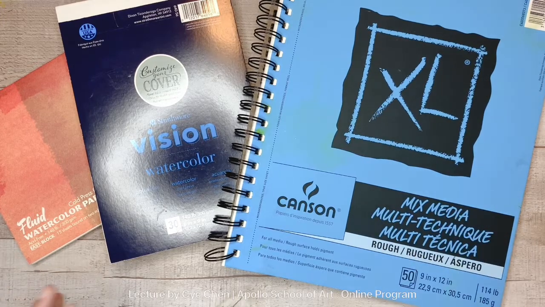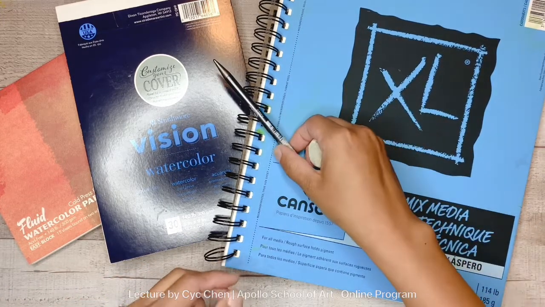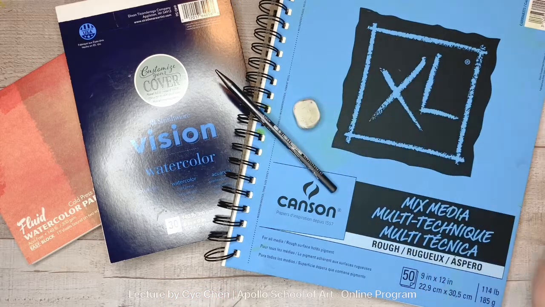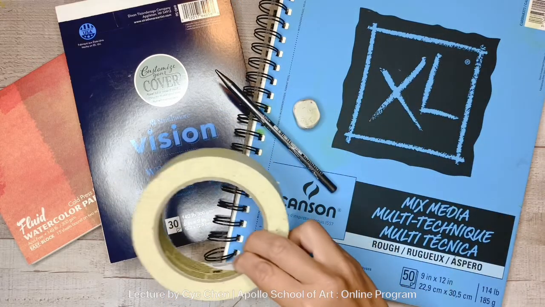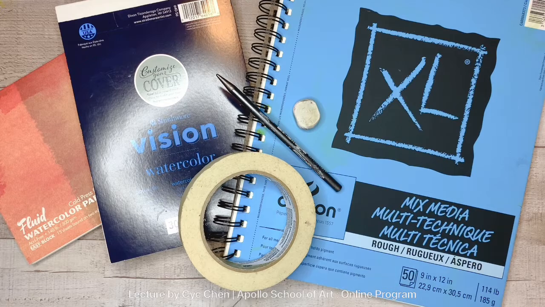Then you need to have pencils, erasers, and a paper tape. That is for the beginning of the class. No worry about the watercolor tools. We will prepare that in the middle of the class.